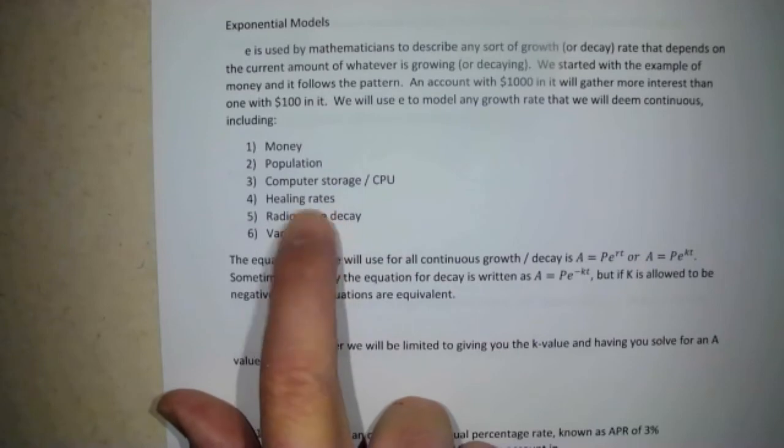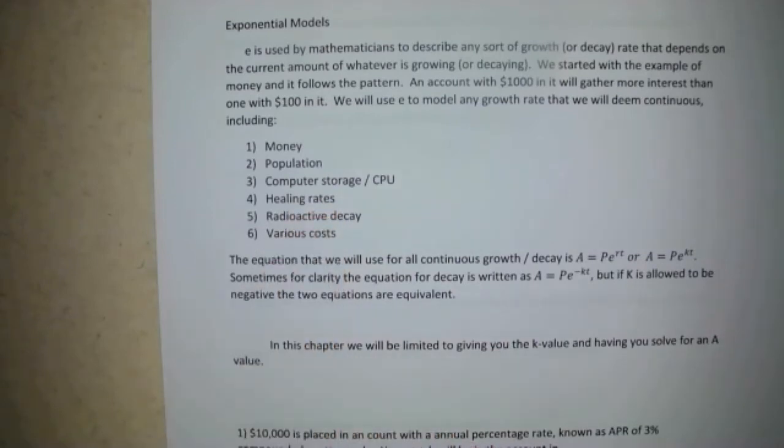Healing rates. That's an interesting one. I was looking for some of those this morning online to see if I could get some good values, but I didn't find any. Healing rates basically says that if you have a wound which is 100 square centimeters, when it's that big, it's going to be healing faster than a wound which is 50 square centimeters would be.